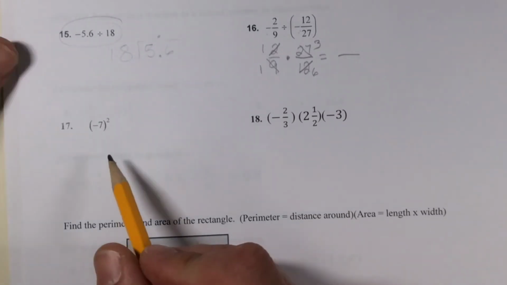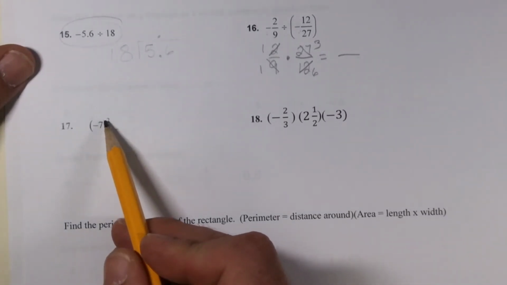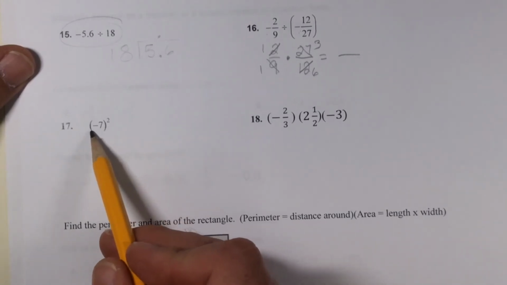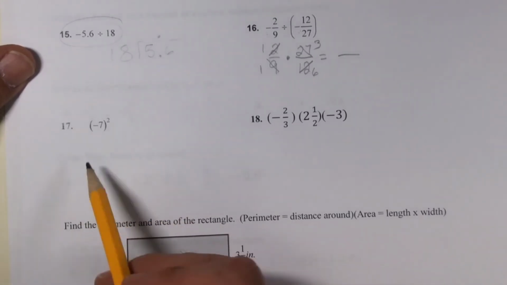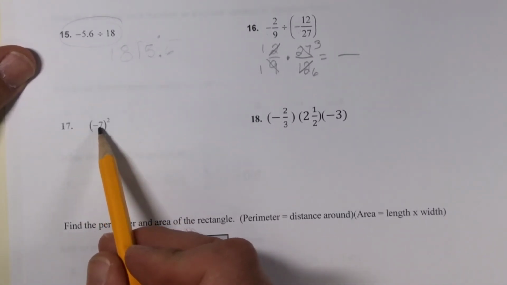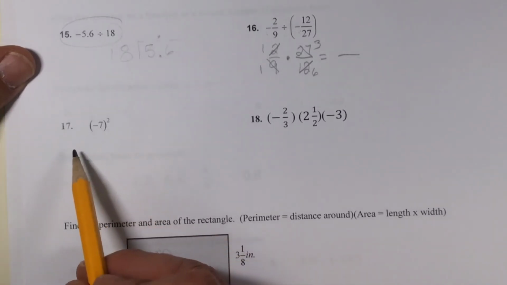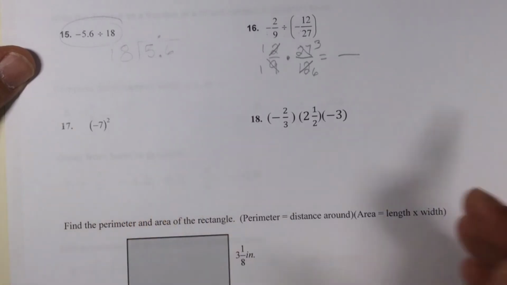For number 17, negative 7 in parentheses squared. Remember, the parentheses are really important here, and it keeps that negative and 7 hugging together, so they'll stay together throughout the entire problem. This will be negative 7 times negative 7.